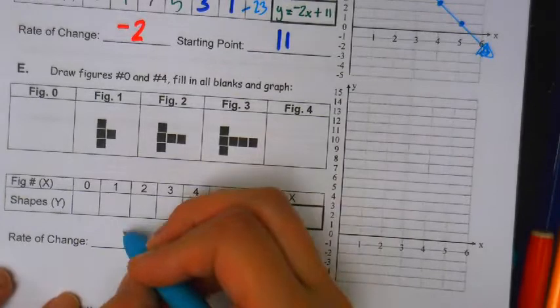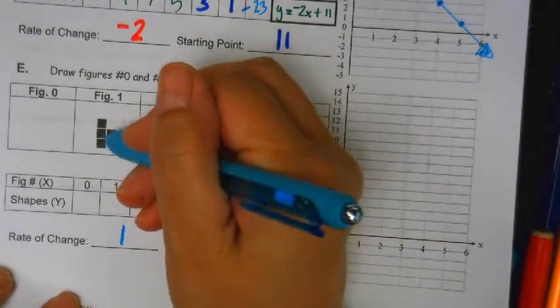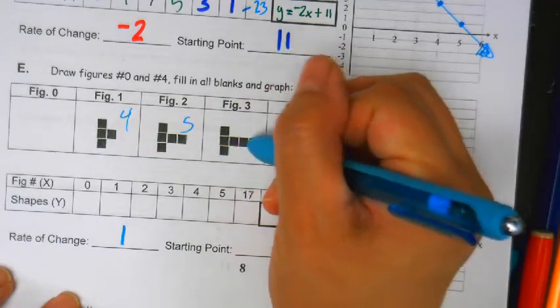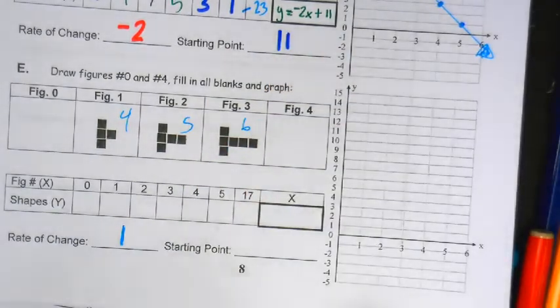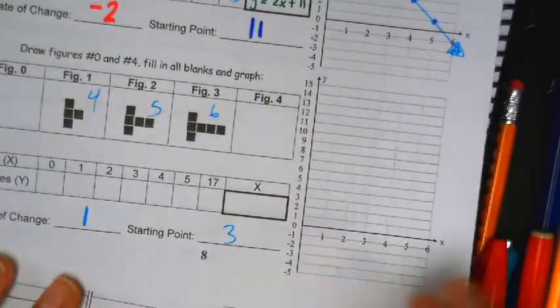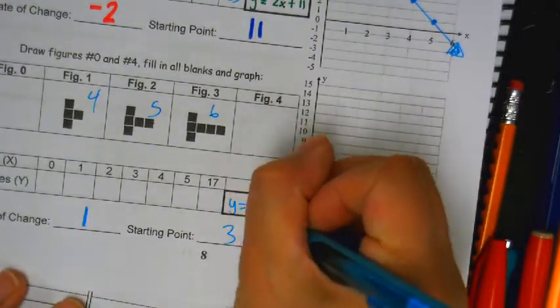Plus 1. 1, 2, 3, 4, 5, 6. All right, what's my starting point? 3. So my equation is? Y equals x plus 3.